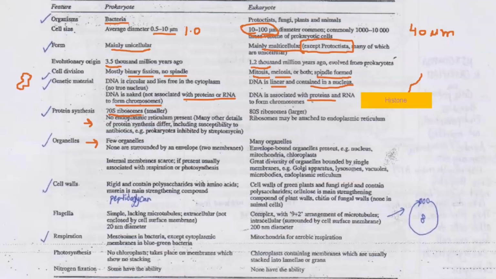Except ribosome, which some books write has a membrane, but we know that it is present in prokaryotes as 70S ribosome. And in case of eukaryotes, there are 80S ribosomes, 80S.